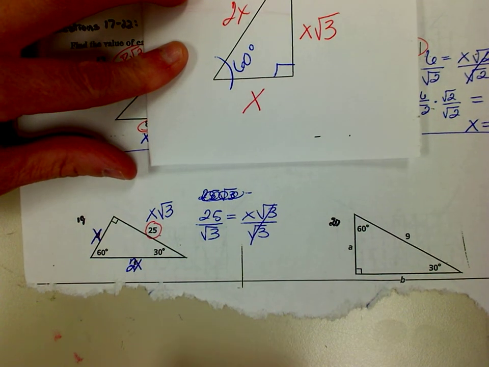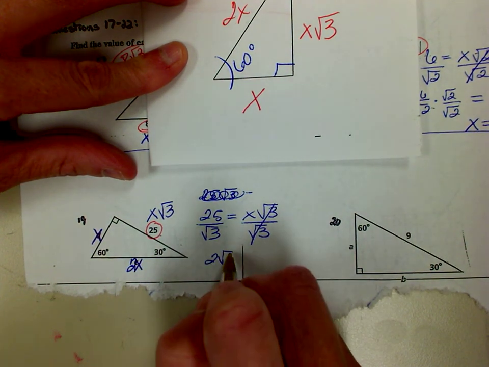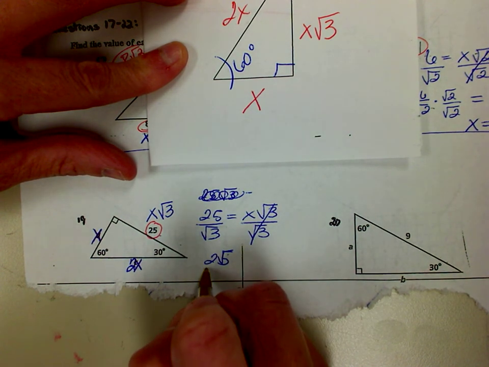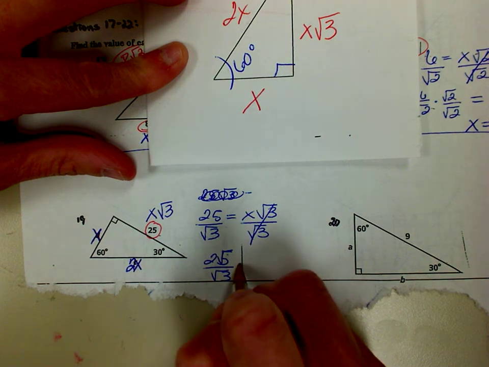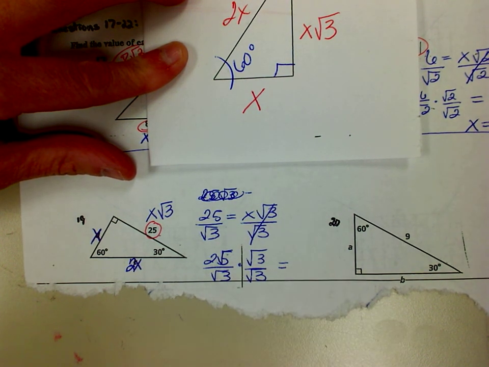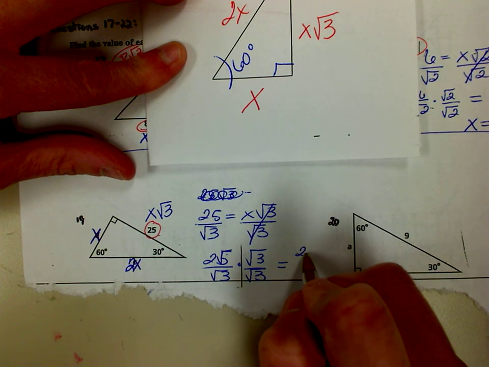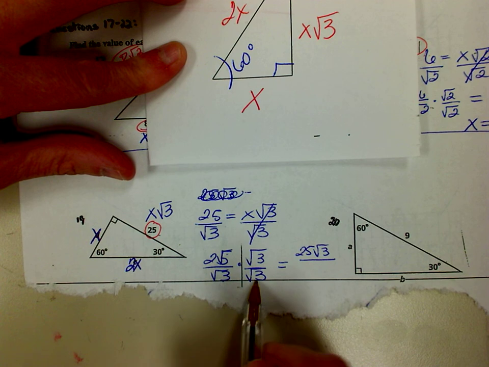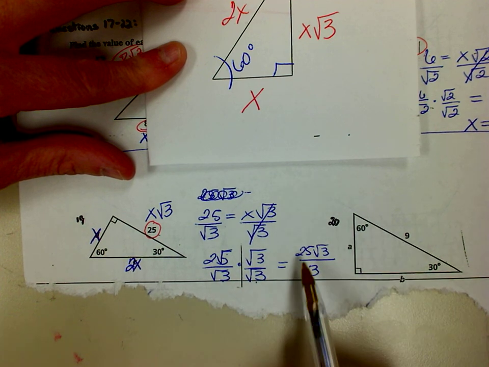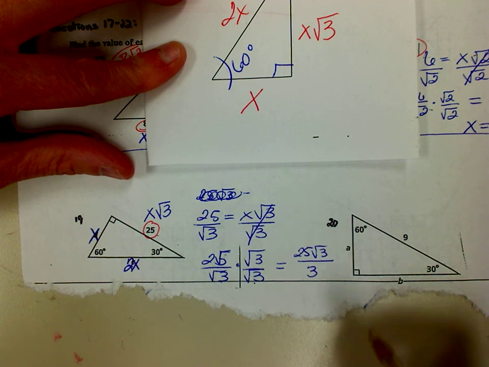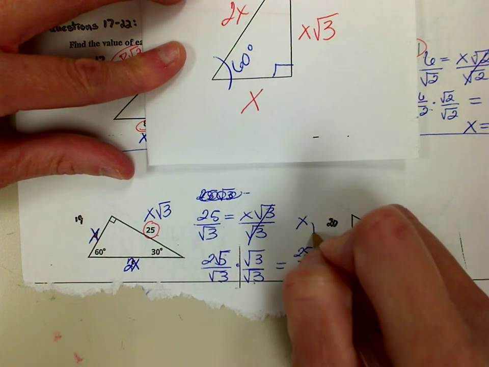Can't have a radical in the denominator, so I have to rationalize that. I'm going to multiply both numerator and denominator by the square root of 3. So I'm going to get 25 square root of 3 on the top, and that's going to be the square root of 9, which is 3 on the bottom. These two things do not simplify this time, so this is what x is equal to.